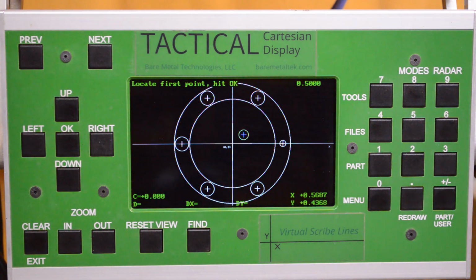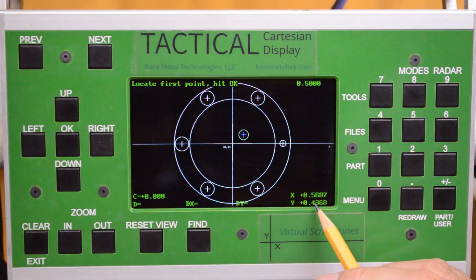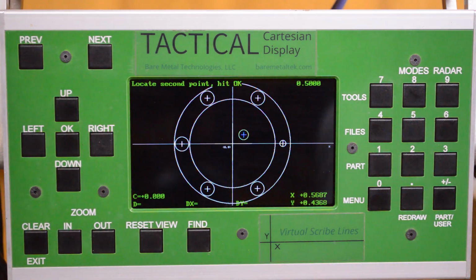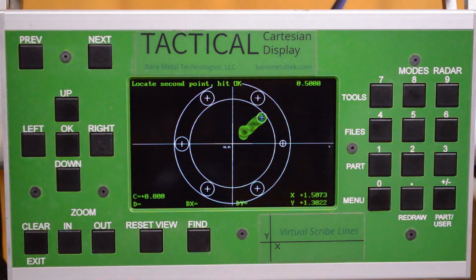So to define a line, you need 2 points. So what you do is you move the machine around, indicate a hole, pick up a corner, whatever you got to do, and you hit OK, and it will latch the position of the machine at that location and define a point there. Okay, so I'm going to hit OK. Then it says locate second point and hit OK. So let's say we have to move the machine around, and maybe we indicate some hole or pick up an edge or whatever we got to do. That's where we want to be. That's where that line segment's going to end. So we hit OK. Okay, and so it defined that line.